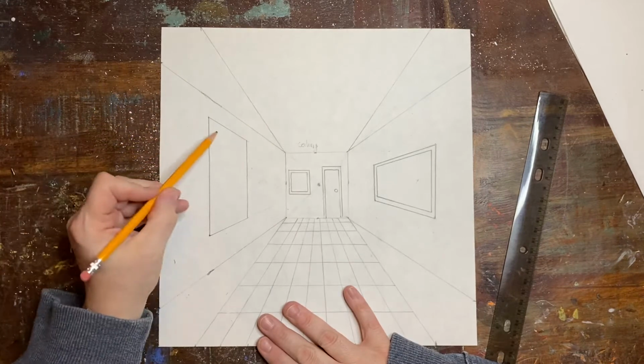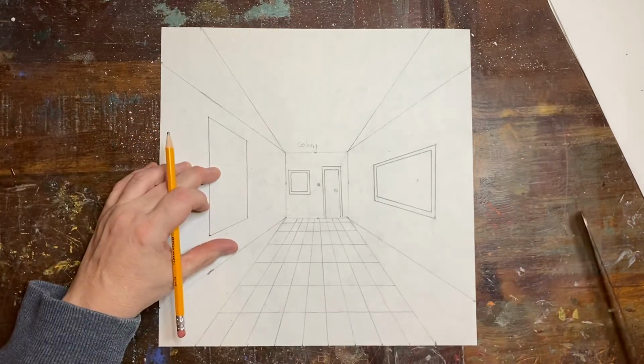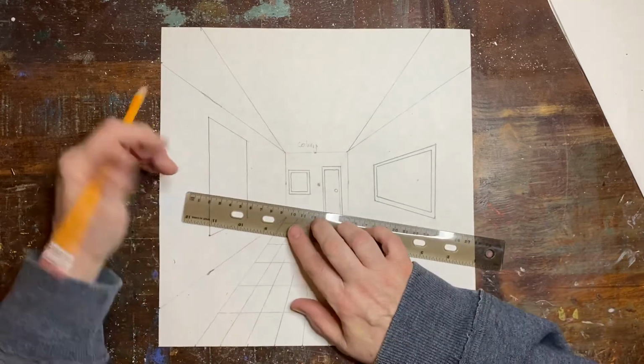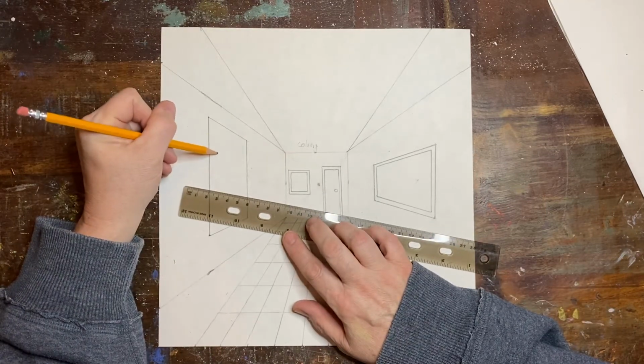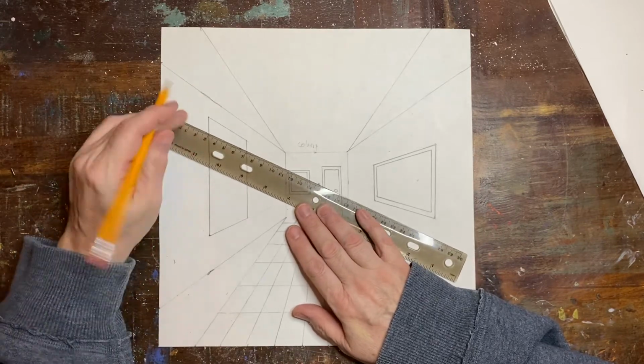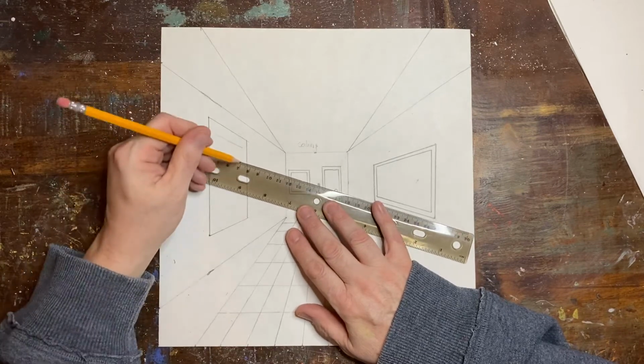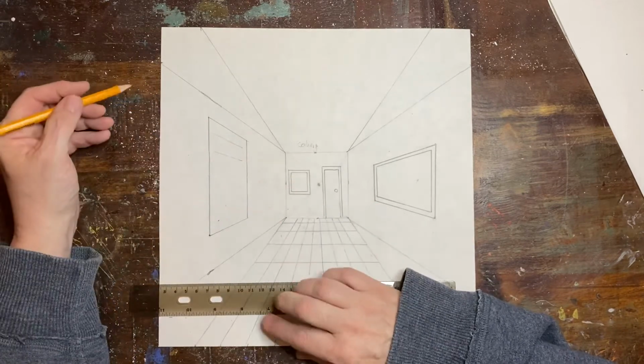Now this poster, you're free to decorate however you want. You may want to remember, if you want to make some words on it, like a title, those words are going to be in perspective also. So you may want to just give yourself a couple of guidelines.